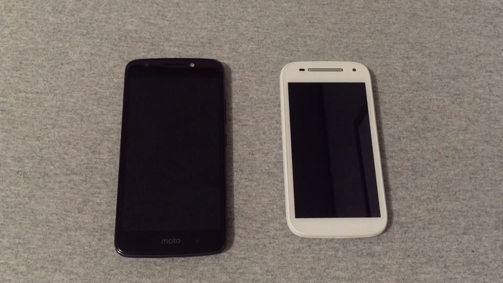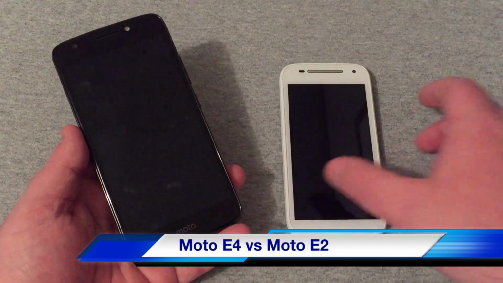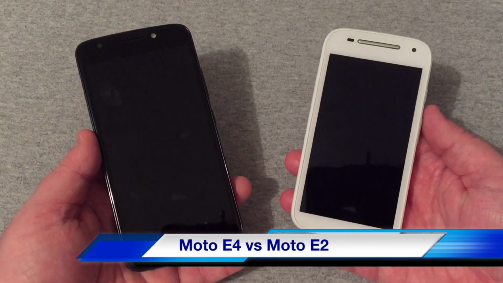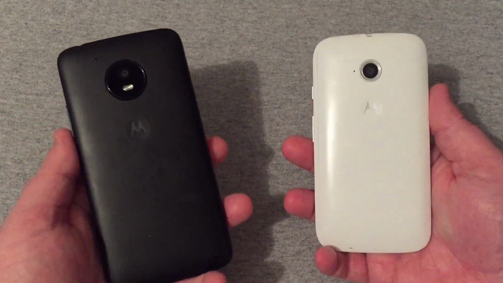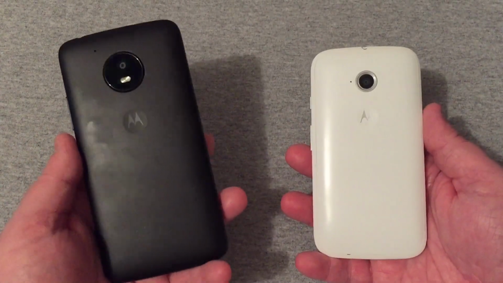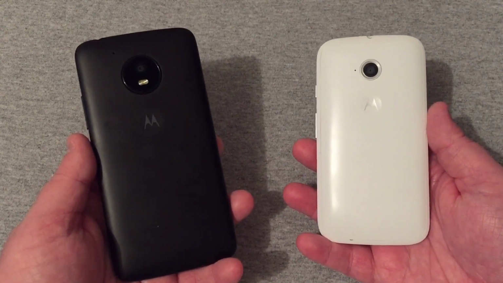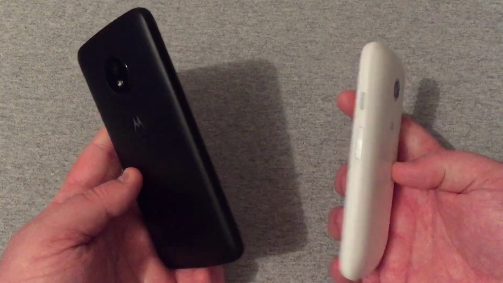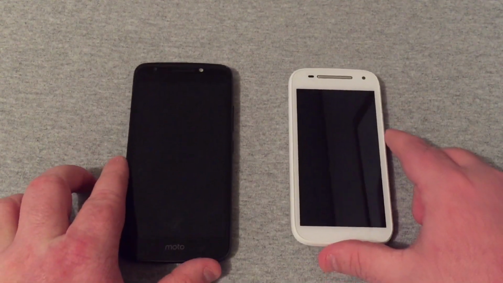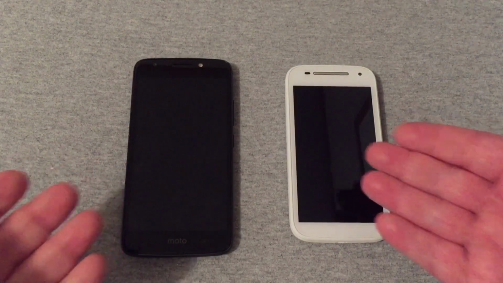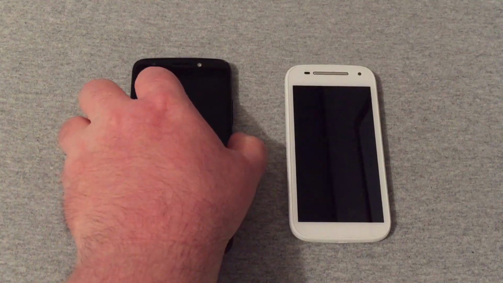RJ here with CV Tech, and today I'm doing a comparison between the Motorola Moto E4 and the Motorola Moto E second generation, or the E2. Both of these here are on Boost Mobile, and this phone here has been out, what, a month? Something like that. This phone came out around 2 years ago, and I'm really doing this mainly for fun, because I'm just showing you the difference between the E4 and the E2 of 2 years ago. So let's go ahead and get into this.